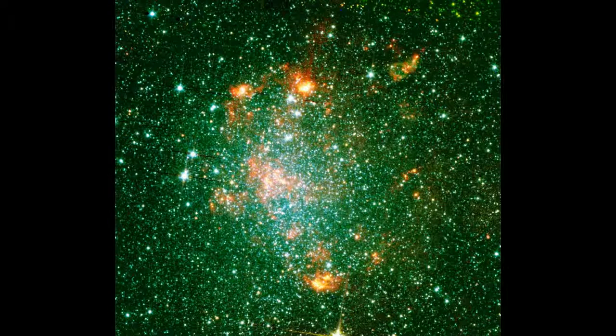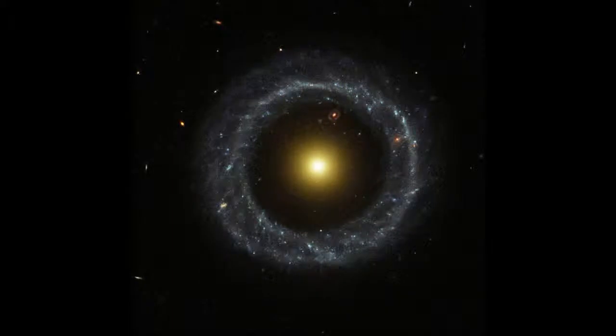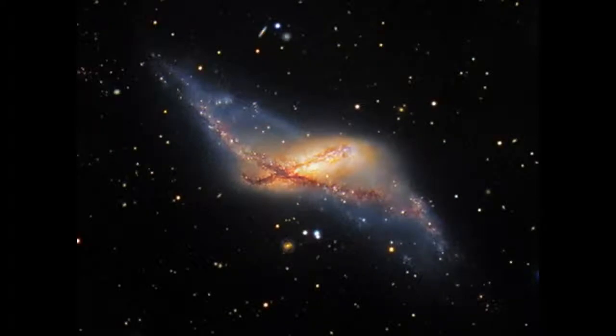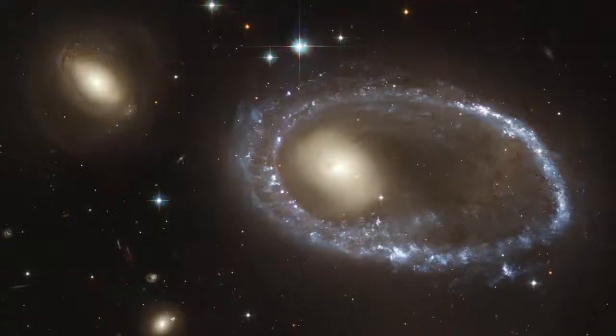Now, some of these galaxies look kind of contorted, or they look kind of distorted. And that can be due to gravity in the area, perhaps a black hole trying to draw away that mass. Some galaxies even look like nebulae, and this one looks very much like a planetary nebula.